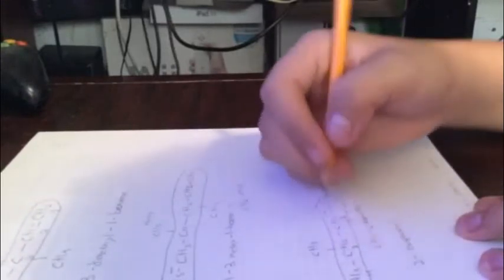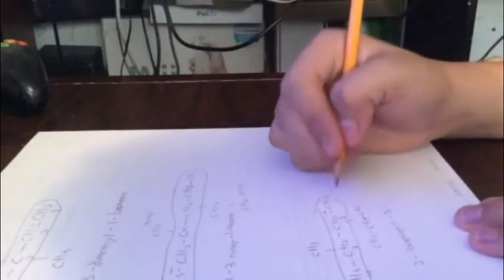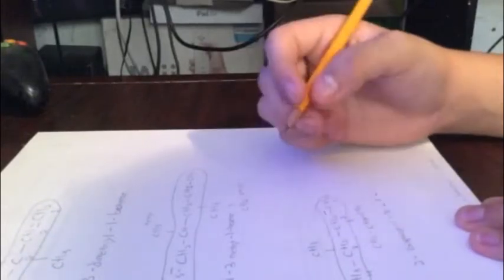So first it goes to isopropyl. Then the methyl is in the third atom, so it is 3. And the double bond is in the first one, so it is 1. And as it has 4 atoms, it is a butene.